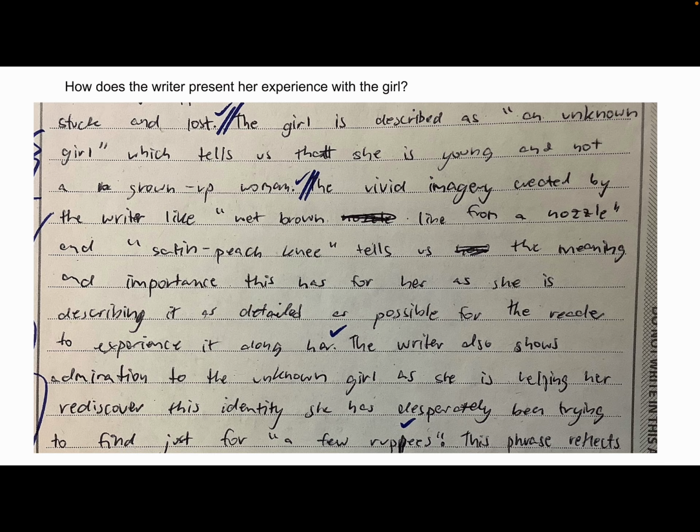It's a little clunky, but let's rewrite that. The writer presents the experience with the girl in such a way as to allow the reader to experience it, for example, by the use of vivid imagery. Now that works. It's not the best point in the world. You could make that about many different texts, but it would be extraordinarily easy to evidence and explain, including the examples and the evidence given here. So this student has some really good ideas tucked away, like the previous ones, but needs to clarify those points that they're going to make before they start writing.